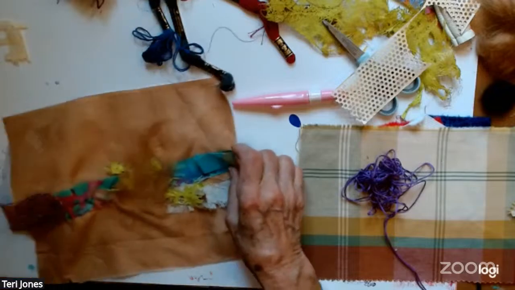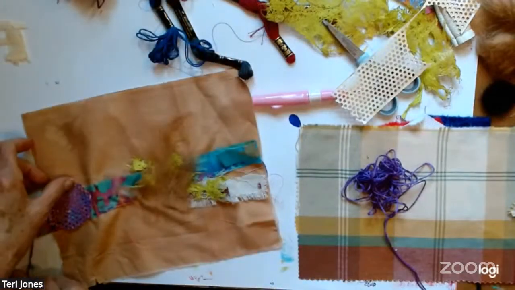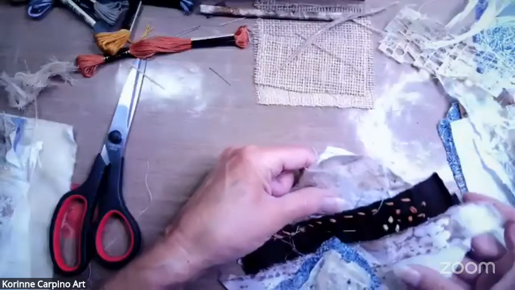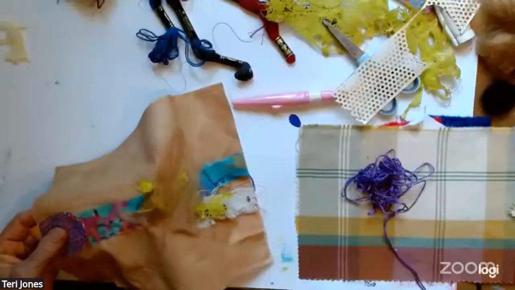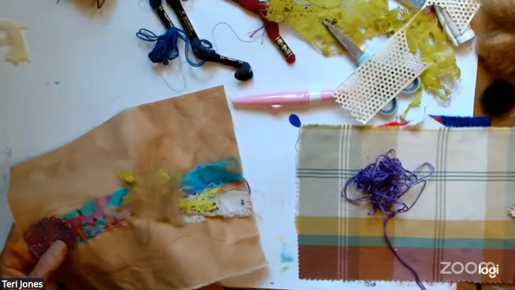oh, well, that didn't work. Okay, but I think I got it. I think it does take a little practice. It does take more than a little practice. And that's okay. I'm not really looking for a rosette here.